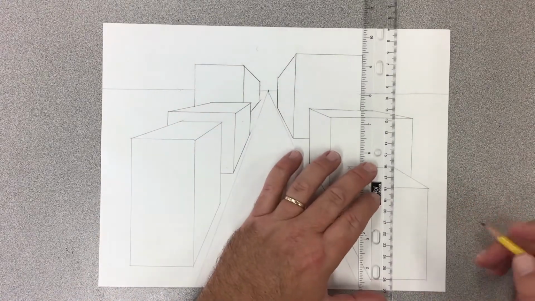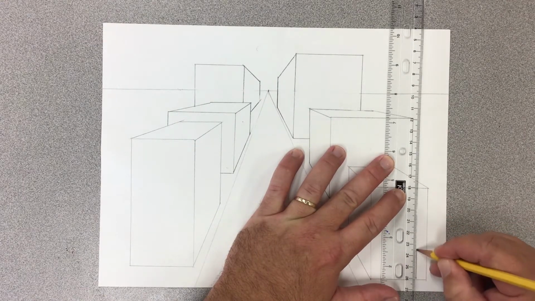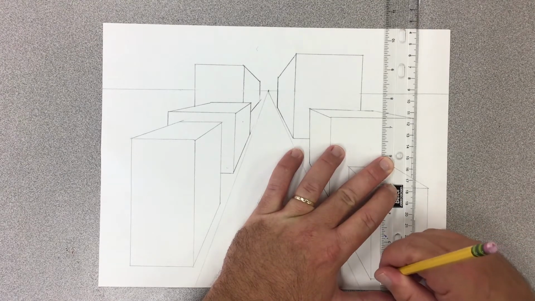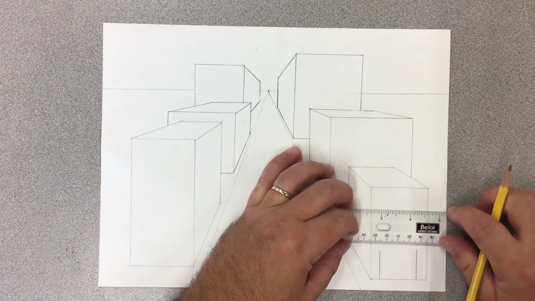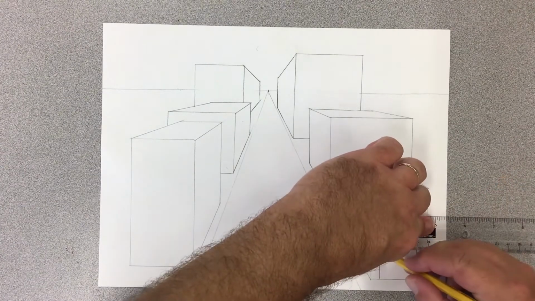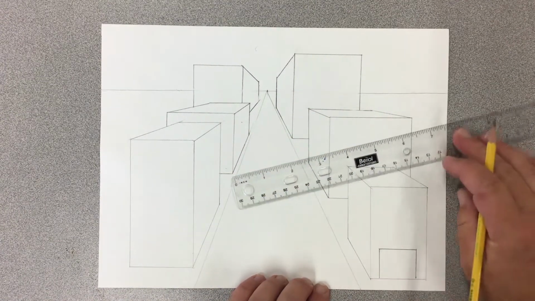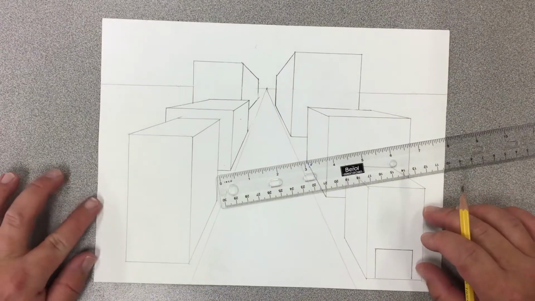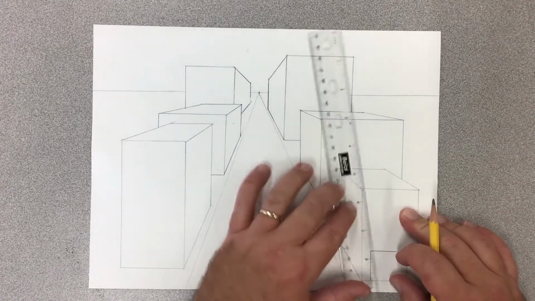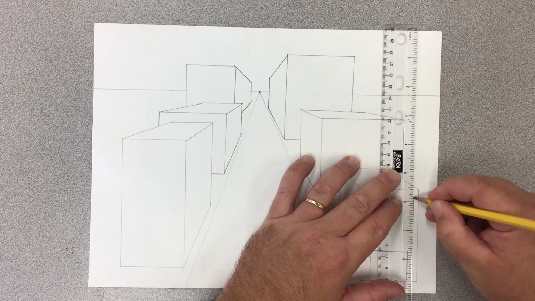And if I want to create a door for this building, I would again start with vertical lines and horizontal lines. Remember to make sure that you are using your eye to judge the distance between the edge of your paper and the edge of your straight edge. And I could make some windows as well. I'd like to put many windows in this building.